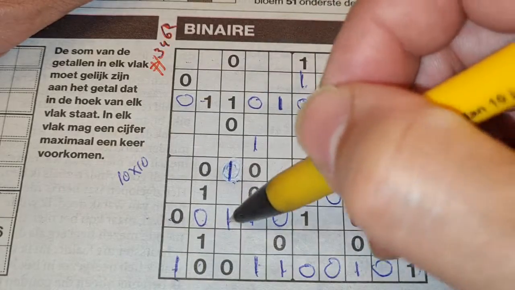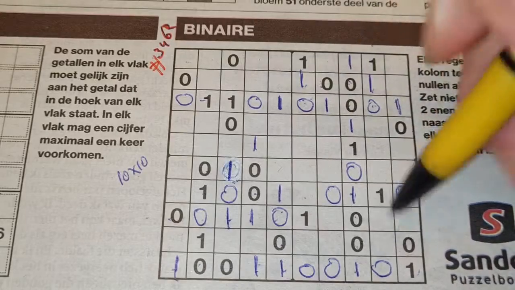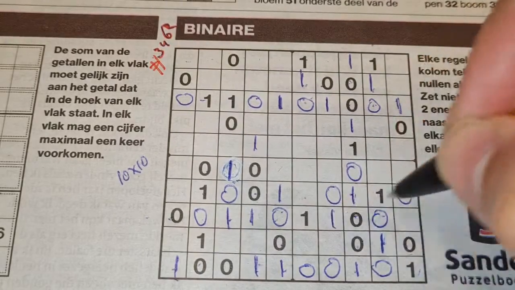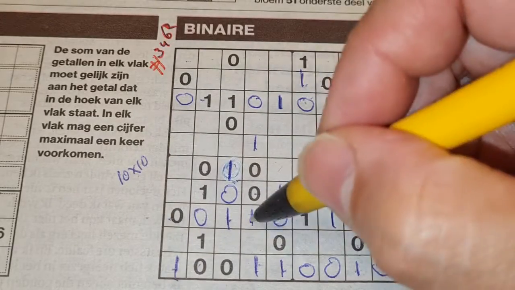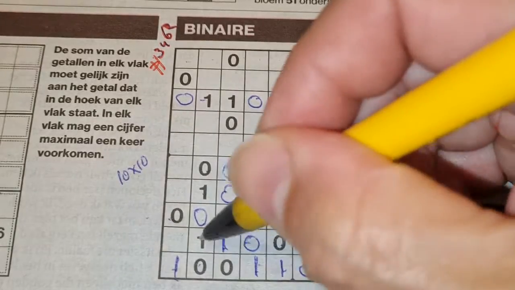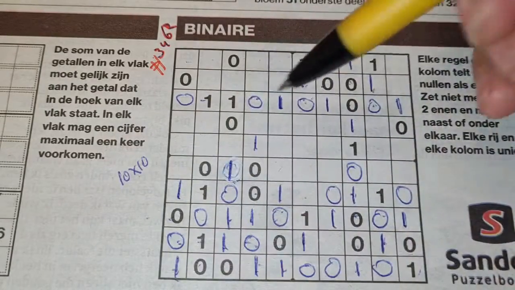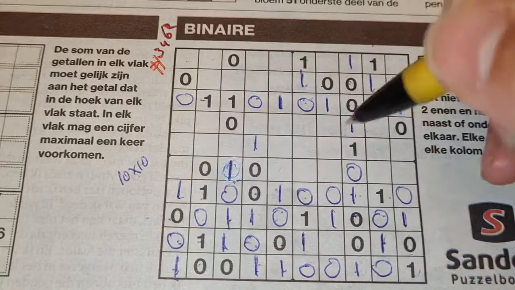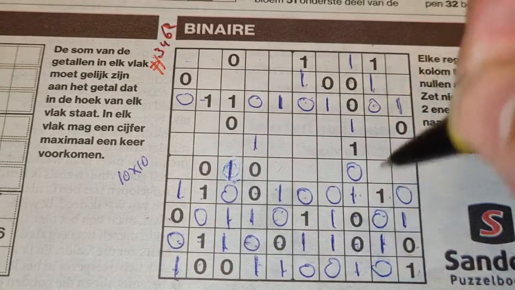Okay, so between two ones comes an O. Between two O's comes a 1. Double O, here one, there one. Double one, here no, there no. 1, 2, 3, 4, 5 ones. So the rest are O's. 1, 2, 3, 4, 5 O's. So the rest are ones.